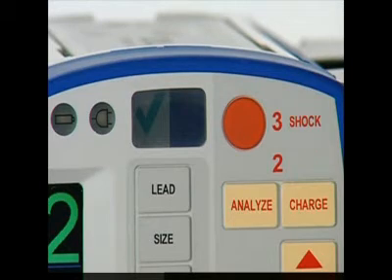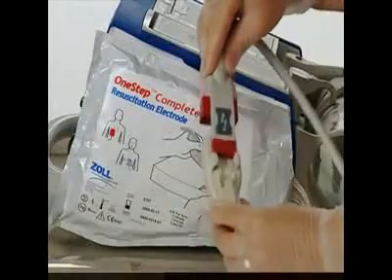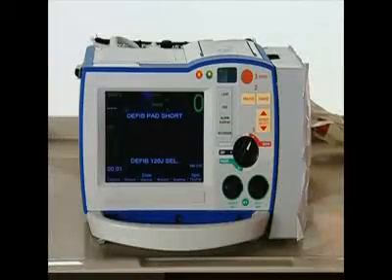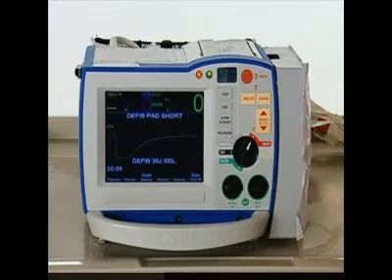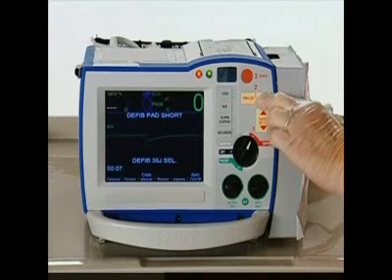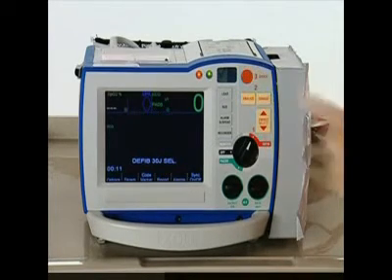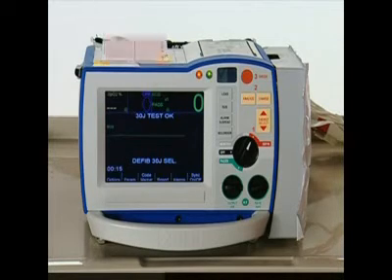If necessary, you can perform a manual test. Ensure the one-step cable is plugged into either pads, paddles, or the test port. Turn the device to defib mode. Set the energy to 30 joules. Charge and shock. The display should indicate Test OK. If this message does not show, notify Clinical Engineering.